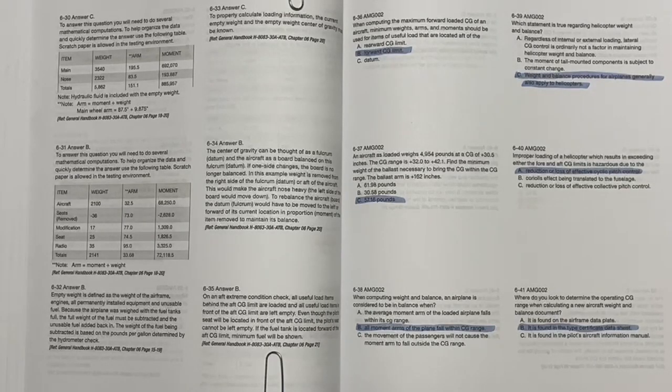Question 637. An aircraft as loaded weighs 4,954 pounds at the center of gravity of plus 30.5 inches. The center of gravity range is plus 32.0 to plus 42.1. Find the minimum weight of the ballast necessary to bring the center of gravity within the center of gravity range. The ballast arm is plus 162 inches. A, 61.98 pounds, B, 30.58 pounds, or C, 57.16 pounds. Correct answer is C, 57.16 pounds.